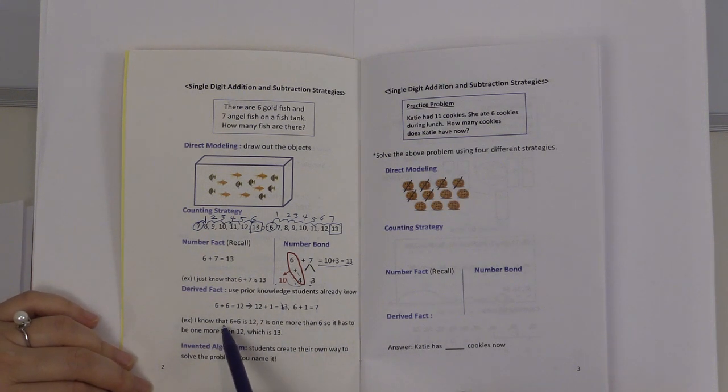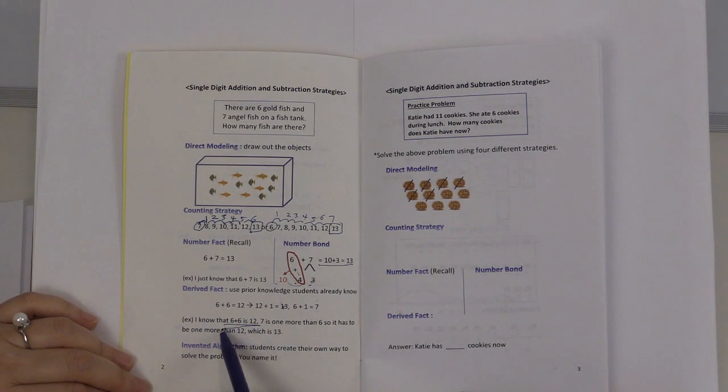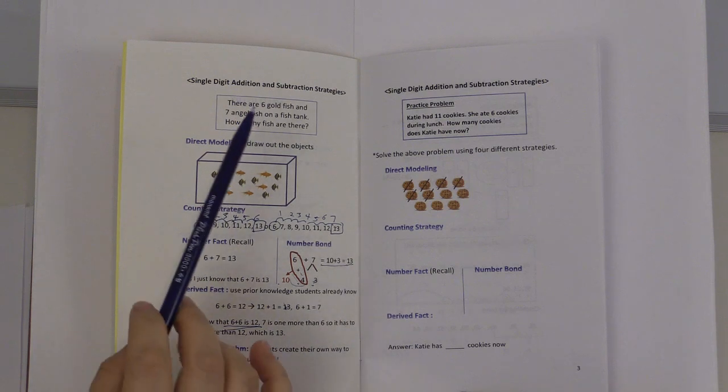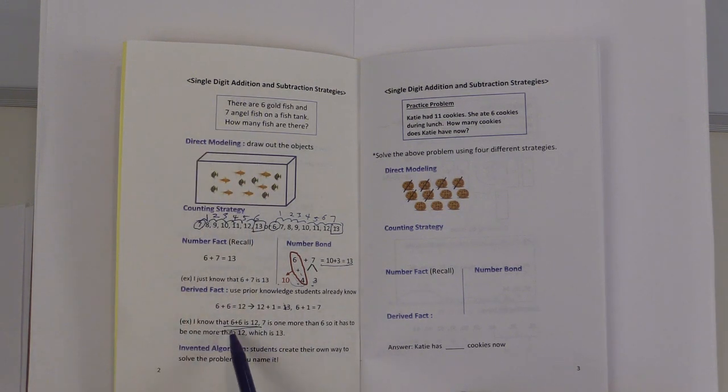So I know that 6 plus 6 is 12, right? And then 7 is 1 more than 6, because my question is 6 plus 7. So she knows that 6 plus 6 is 12, and 7 is 1 more than 6. So I'm going to add 1 more to 12, which is 13.